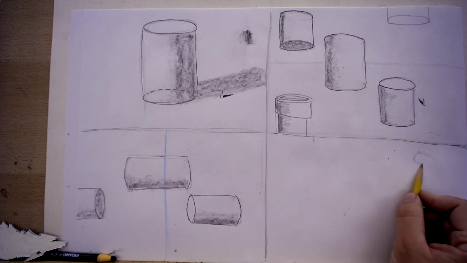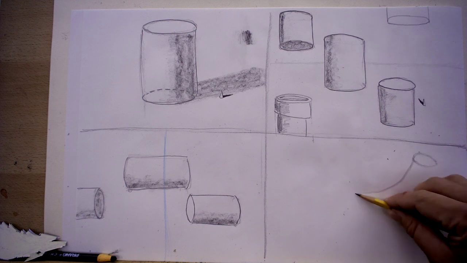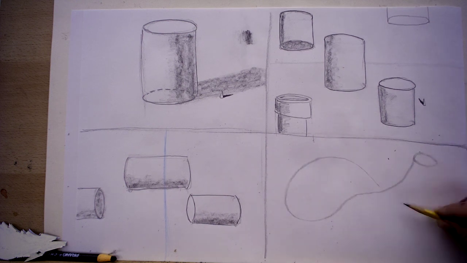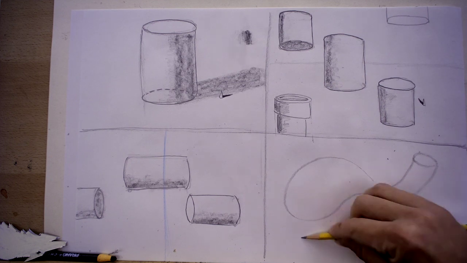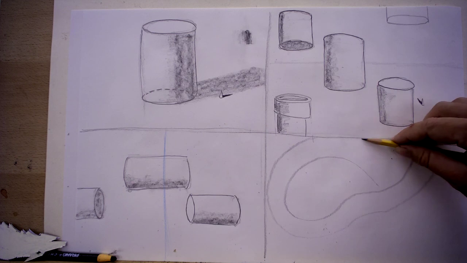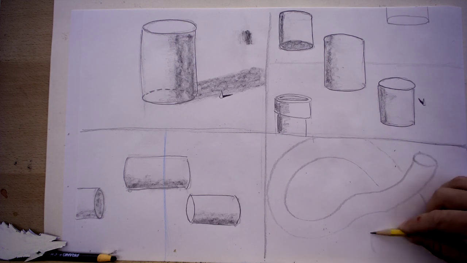I'm going to start over here with a foreshortened circle. Your tube doesn't have to be exactly the same as mine. You can start wherever you want with yours. And then I'm going to kind of just make it move around, kind of wrap around itself a little bit maybe. If you want to, you can make it get kind of larger as it gets closer to you. Foreshorten it a little bit, but I don't really care. You don't necessarily have to.